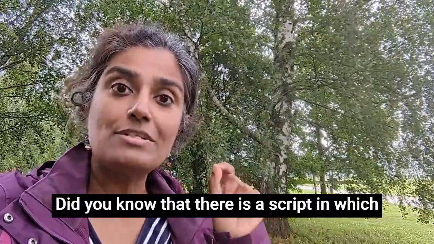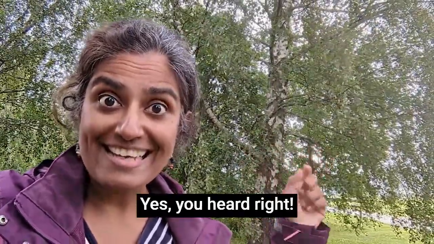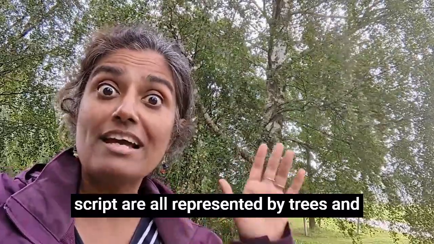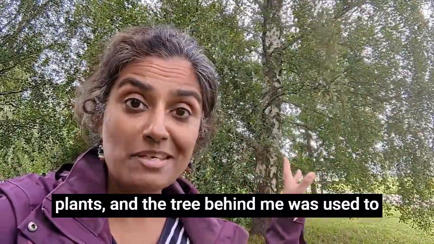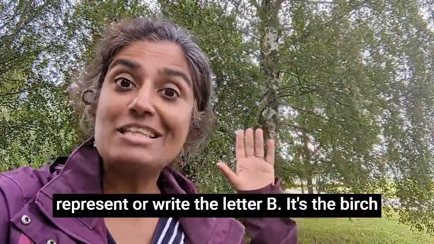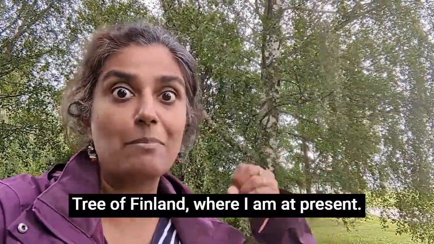Did you know that there is a script in which the letters of the alphabet are all trees? Yes, you heard right. The letters of the alphabet in this particular script are all represented by trees and plants. And the tree behind me was used to represent or write the letter B. It's the birch tree, which also happens to be the national tree of Finland, where I am at present.